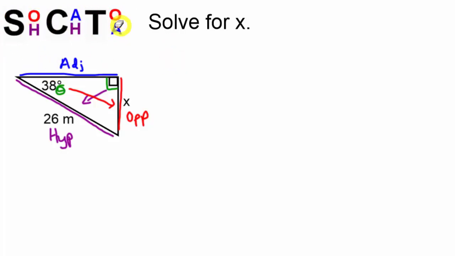So when we're looking through our options, we need to figure out which formula to pick based on which two sides are the ones that are relevant. When we're comparing all three sides here, notice that two of them have measurements. The hypotenuse has a measurement of 26, and the opposite has a measurement of x. The third side, the adjacent, is completely blank, which means we don't actually need to focus on that side at all.